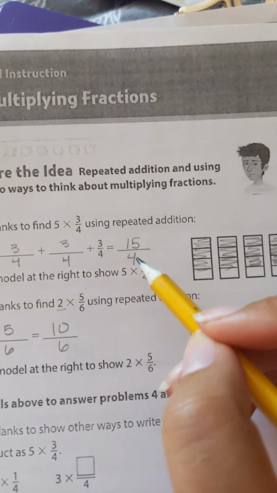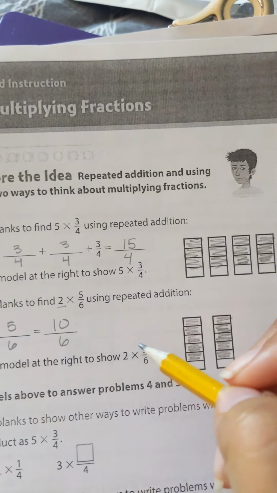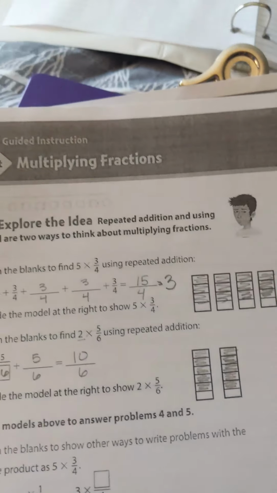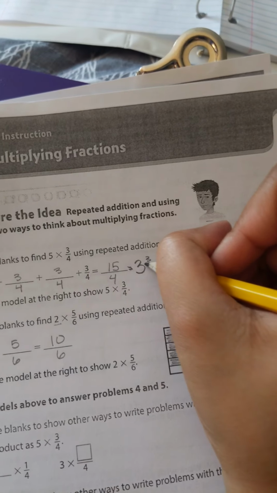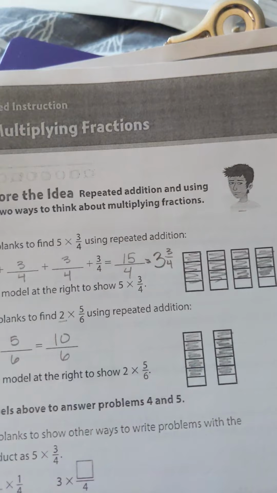How many times can I count by 4 until I get close to 15 without going over? Or how many times does 4 go into 15? 4, 8, 12, 16. Oh, 16 is too high. So 3 times. 3 times is going to get me to 12. So 13, 14, 15. So I have 3 left over. And I'm working with fourths. This would be our proper answer.